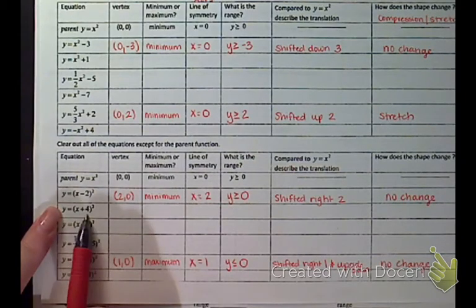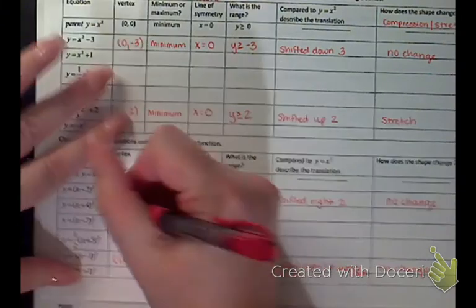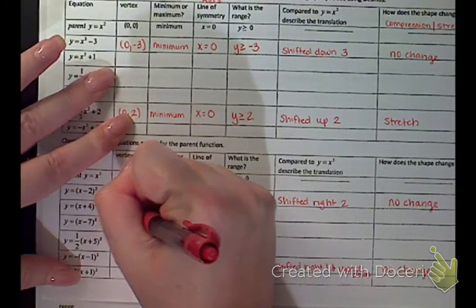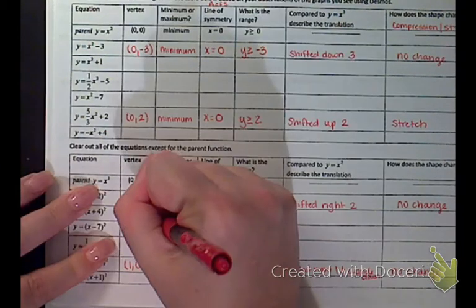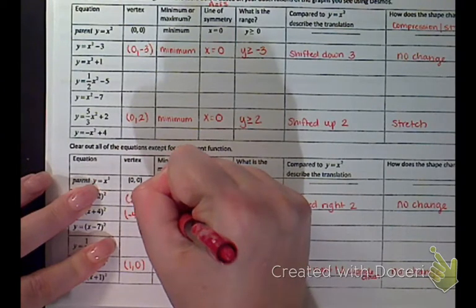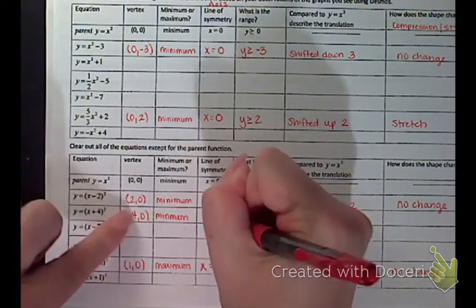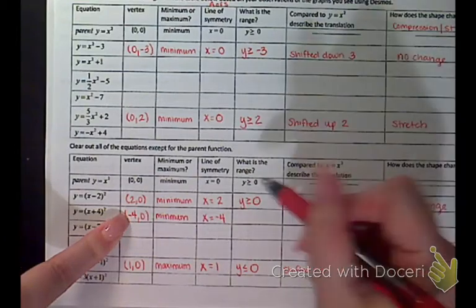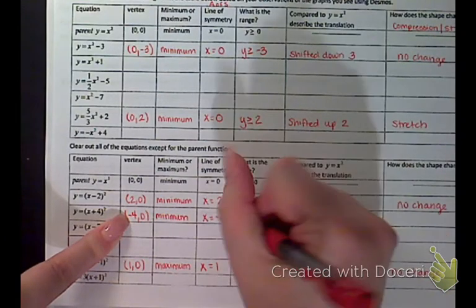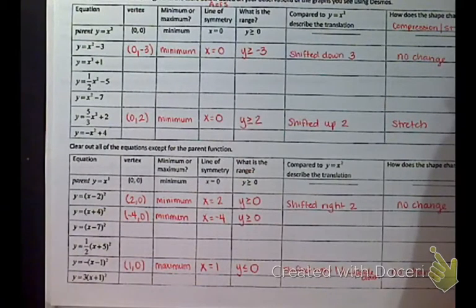So my vertex here ends up being (-4, 0). This should match what you have on your paper, (-4, 0). I still had a minimum value. My axis of symmetry is x equals the x value of my vertex, which is -4. My range, because it's a minimum, everything increases, so y is greater than or equal to the y value, which is 0.